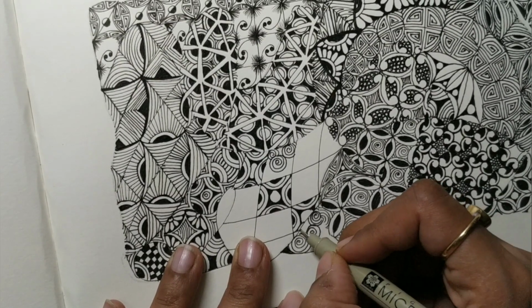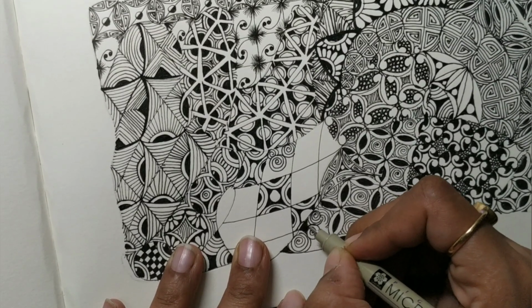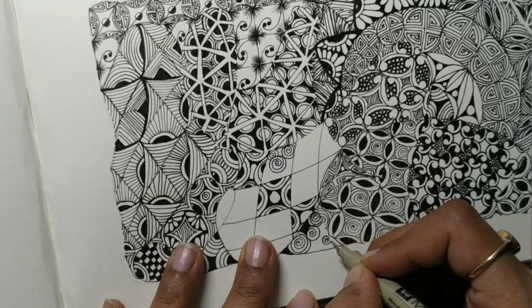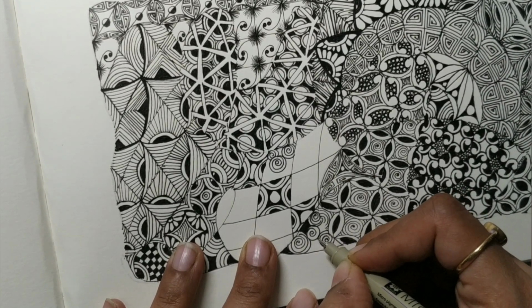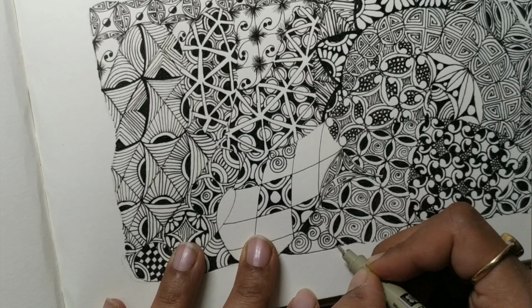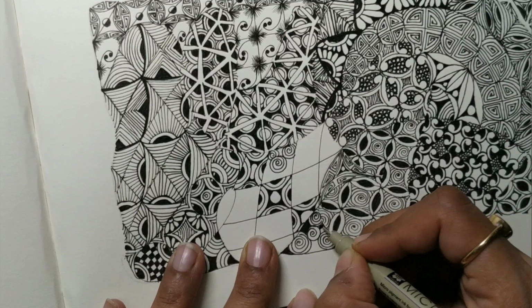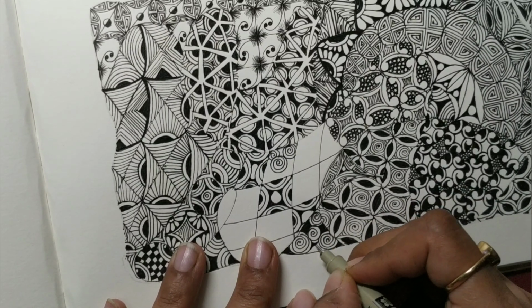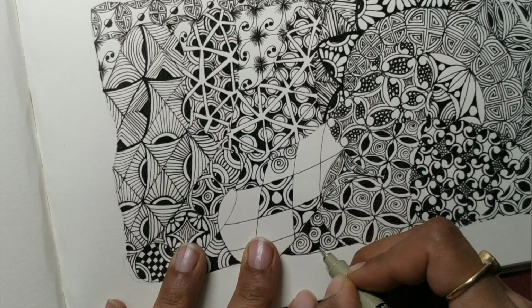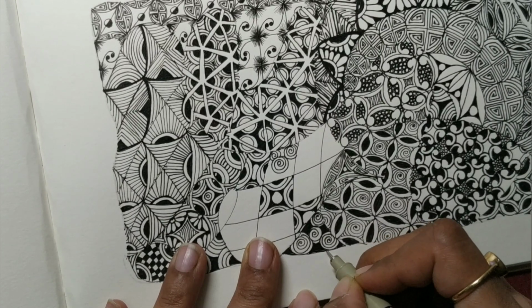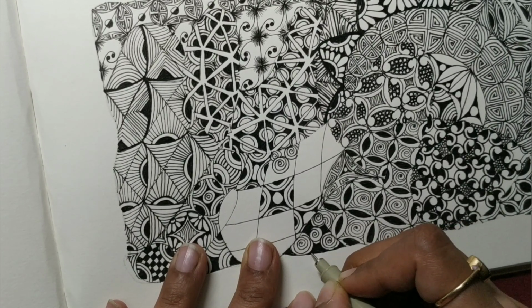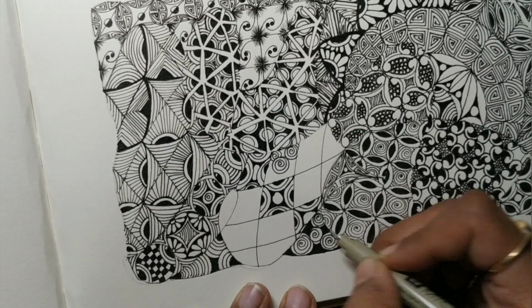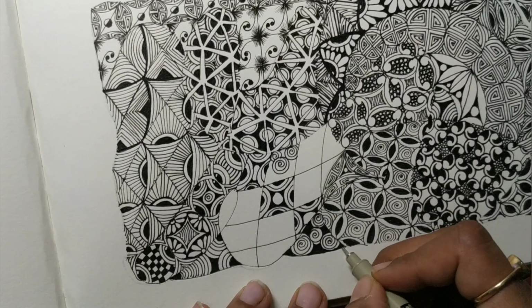You will have to ink certain sections for the fragment to pop up. Yeah. So that's the fragment we learned, and I've drawn it inside a triangle.